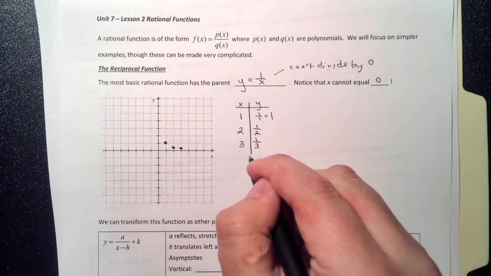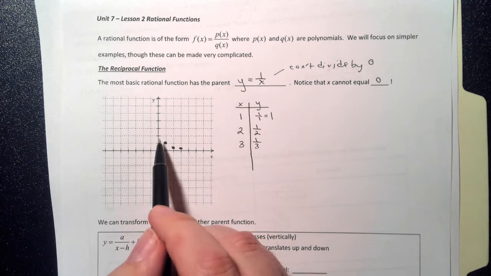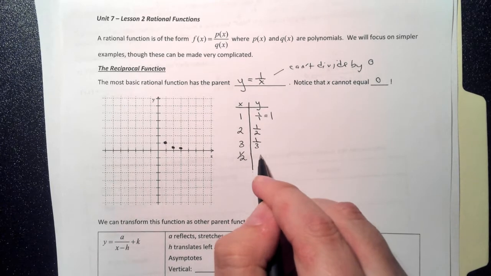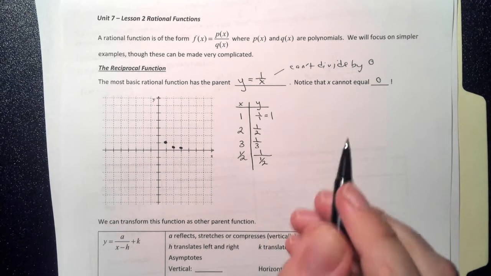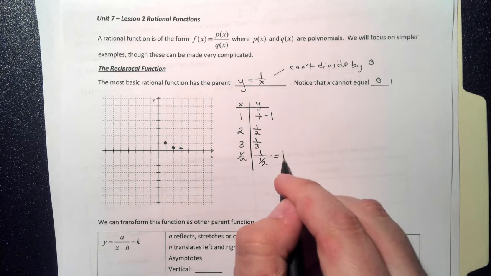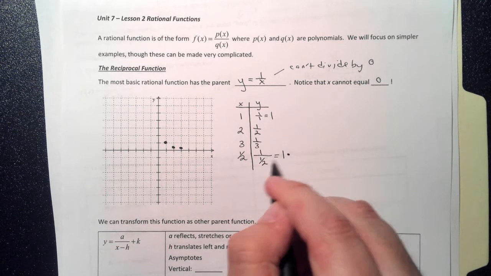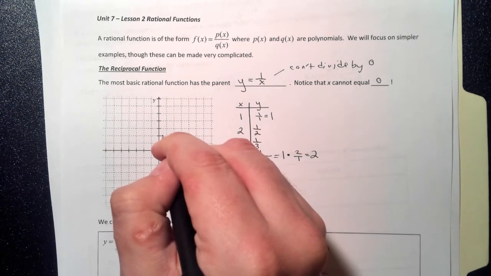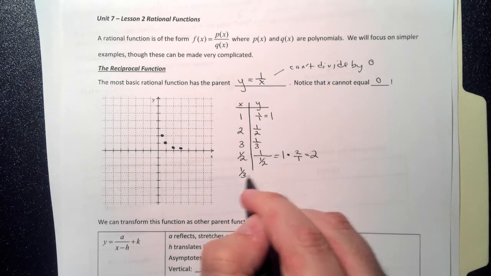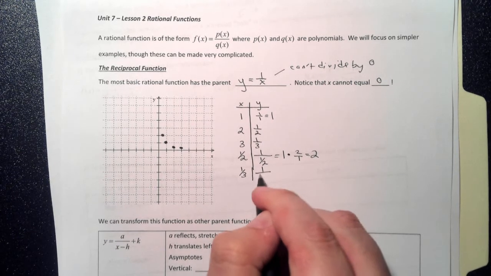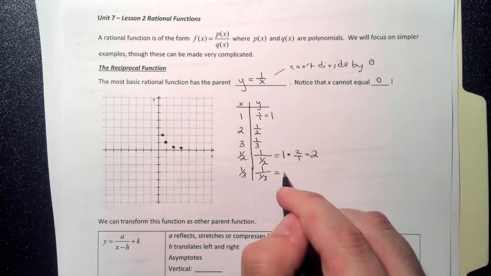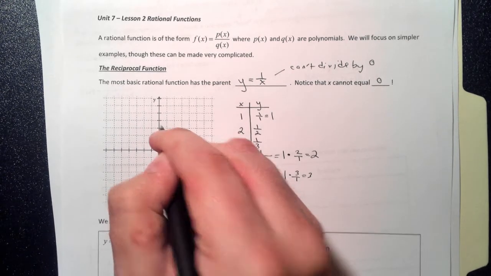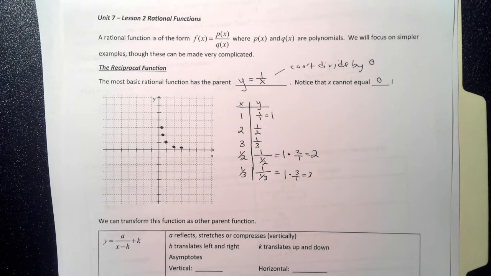How about, though, I know I can't have x equaling 0. What if I looked at what happens between 0 and 1? What if I put in 1/2 for x? Well, then y would be 1 over 1/2. 1 divided by a fraction means I'm really multiplying by the reciprocal of that fraction, so I have 1 times 2 over 1, which is 2. Similarly, if I put in 1/3, 1 over 1/3 is 1 times 3 over 1, or 3.